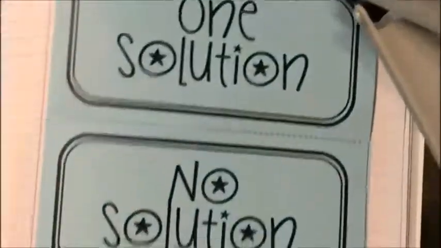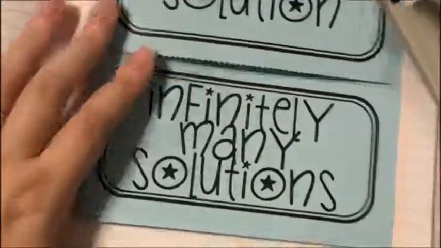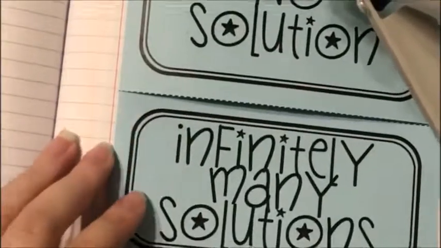Okay, so those are 3 examples for one solution, no solution, and infinitely many solutions. We will actually revisit this because it does talk about substitution or elimination, which we talk about in the next lesson.